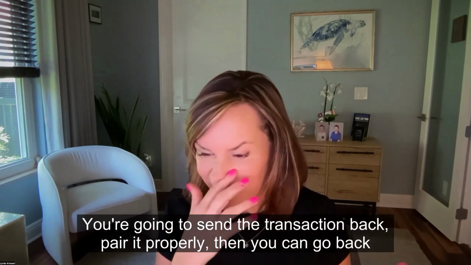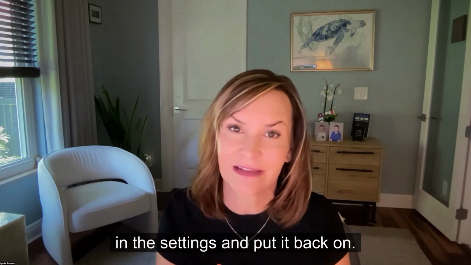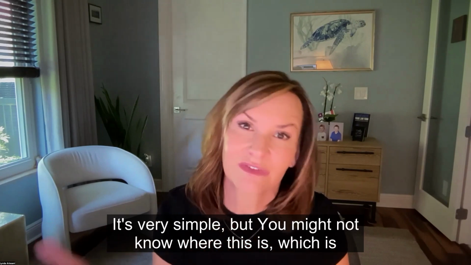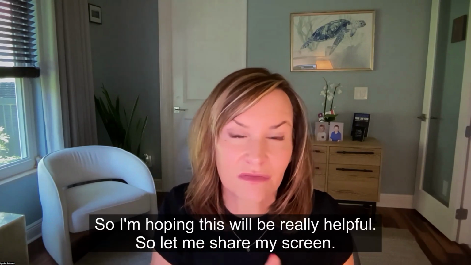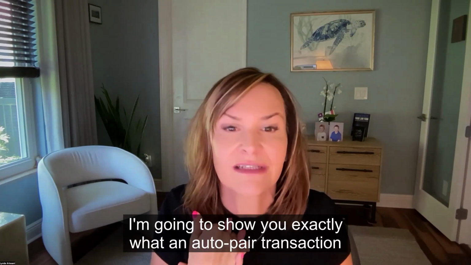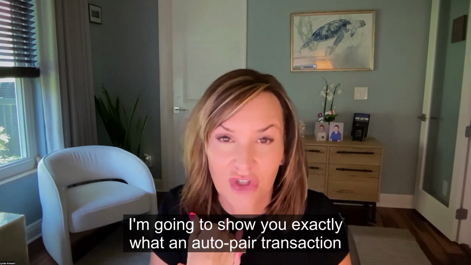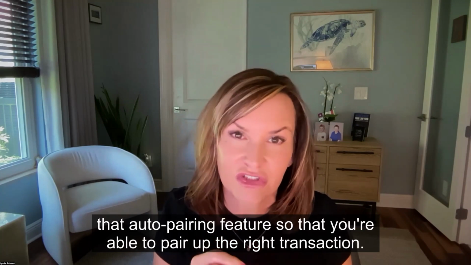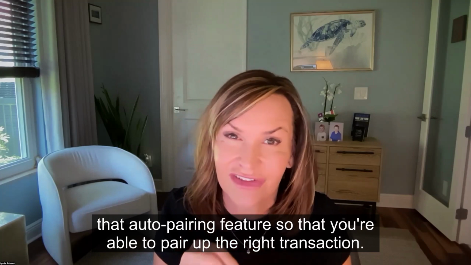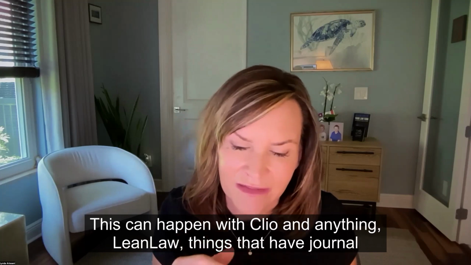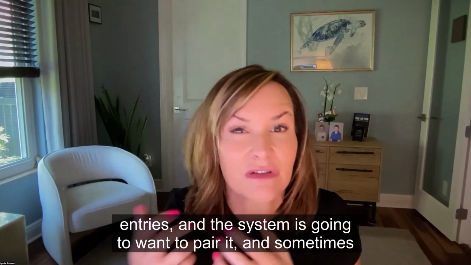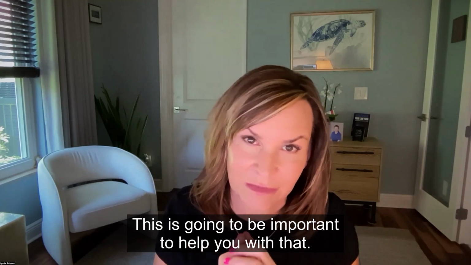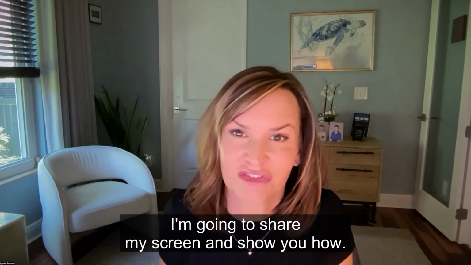You're going to send the transaction back, pair it properly, then you can go back in the settings and put it back on. It's very simple, but you might not know where this is, which is the purpose of this video. So I'm hoping this will be really helpful. So let me share my screen. I'm going to show you exactly what an auto paired transaction looks like in the system, and then also how to get into the system and remove that auto pairing feature so that you're able to pair up the right transaction. This can happen with Clio and anything, lien law, things that have journal entries, and the system's going to want to pair it. And sometimes you just don't want it to pair to the one that they want it to pair to. So this is going to be important to help you with that. I'm going to share my screen and show you how.